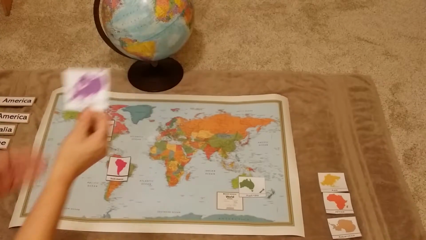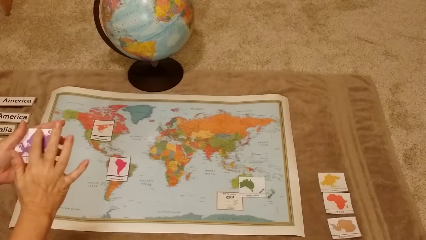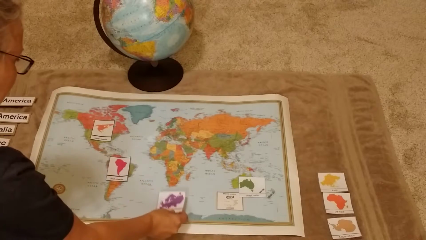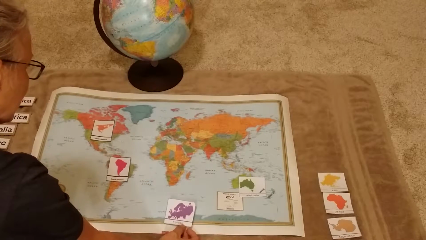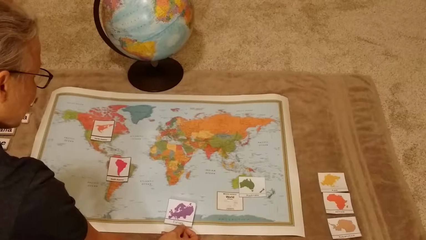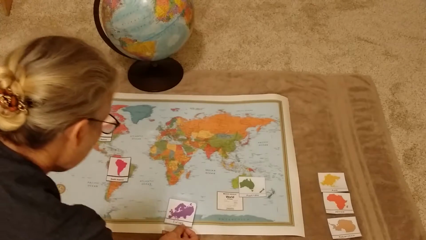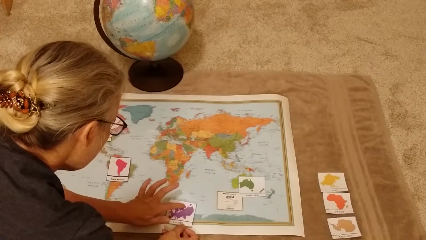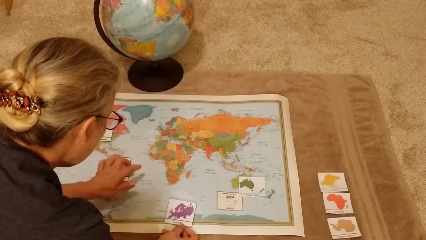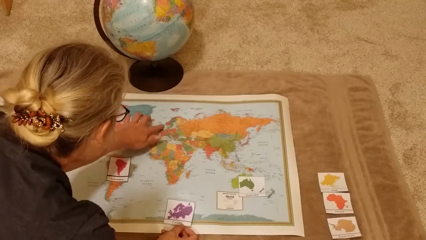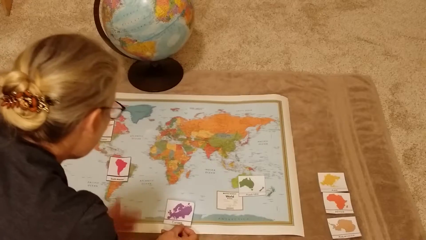Europe. This is the shape of all of the continent of Europe. Can you find Europe? It's pretty big. It's really, really big. Do you see anything with this shape? And then kind of a bubble here. Like here it is, and this one here.